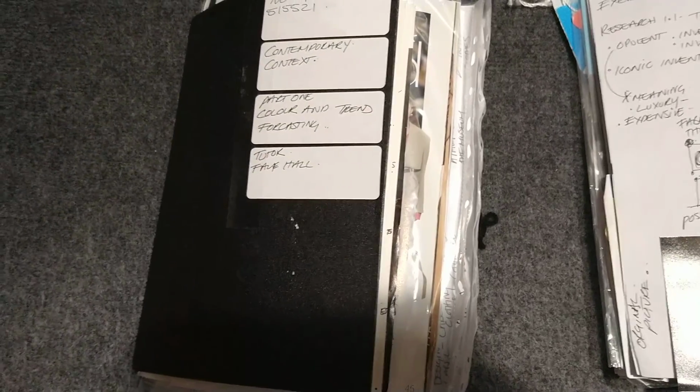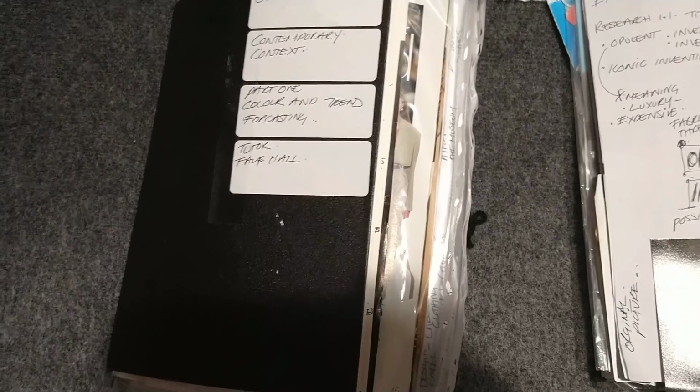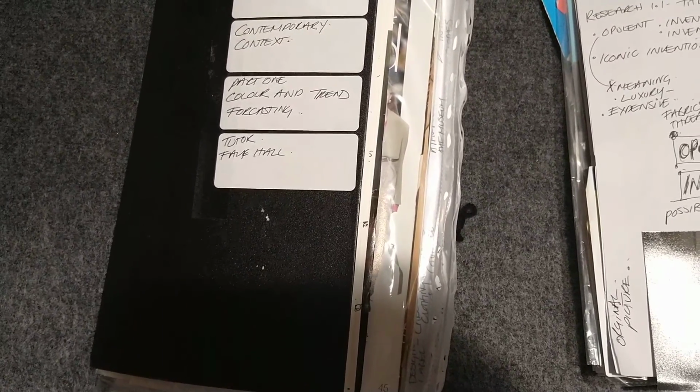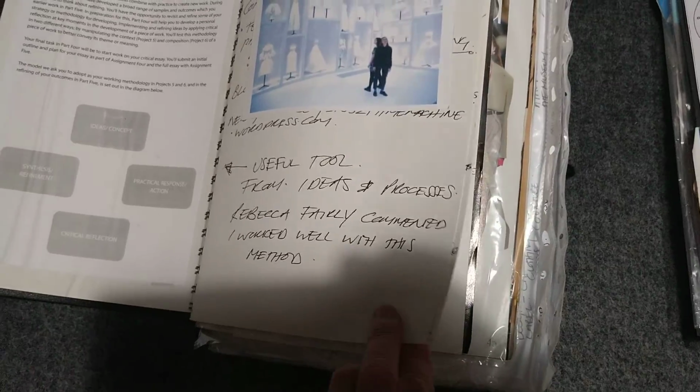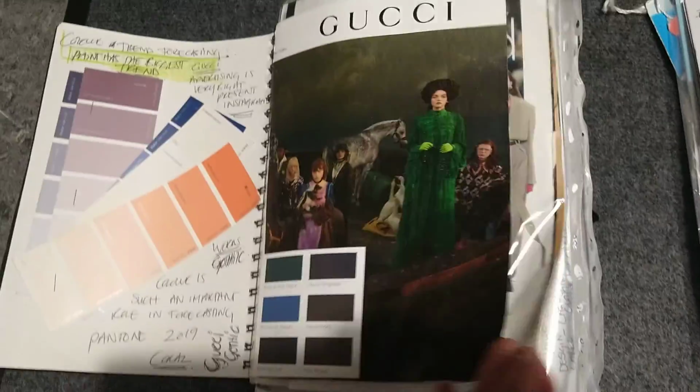Now I'm going to demonstrate colour and trend forecasting and just give you a brief idea of the journey to the final outcome of learning for this subject matter. Now here we can see this is an early sketchbook with lots of ideas, imagery and so forth.